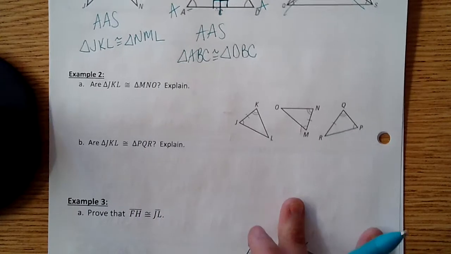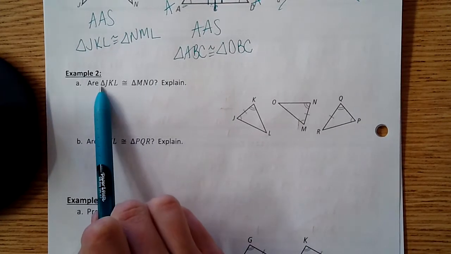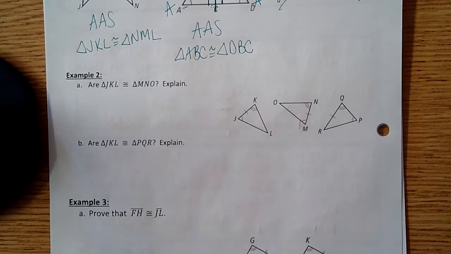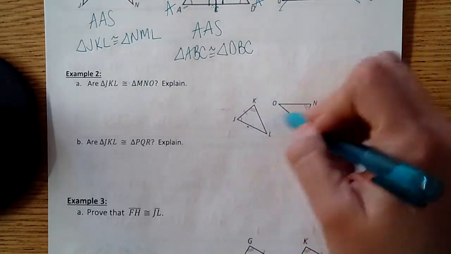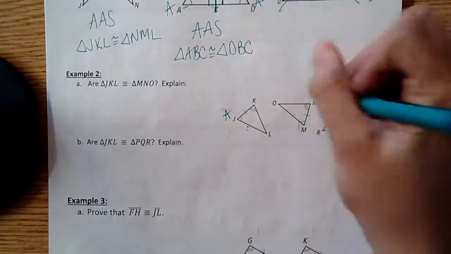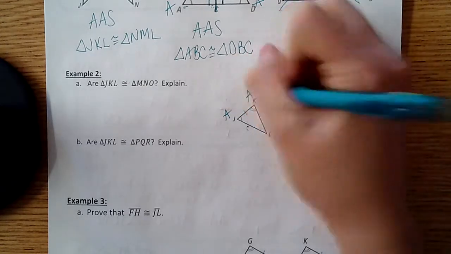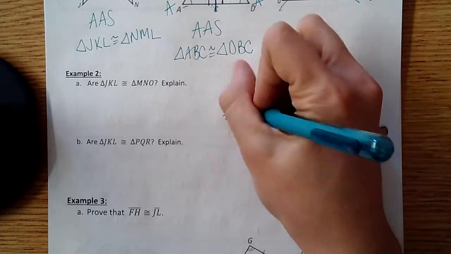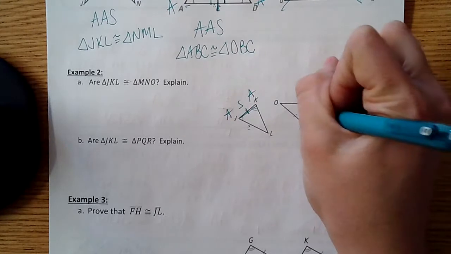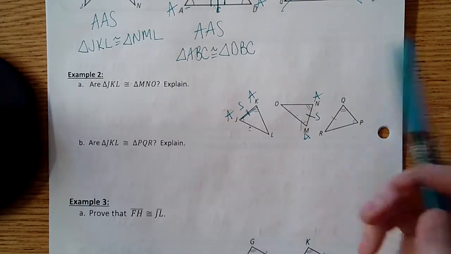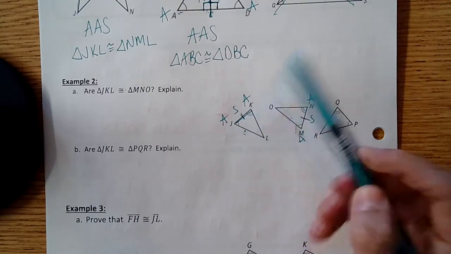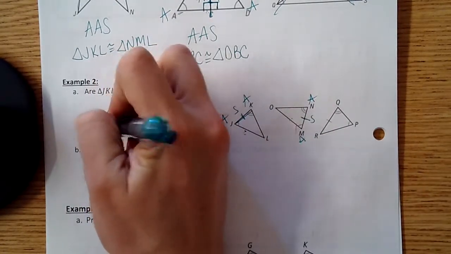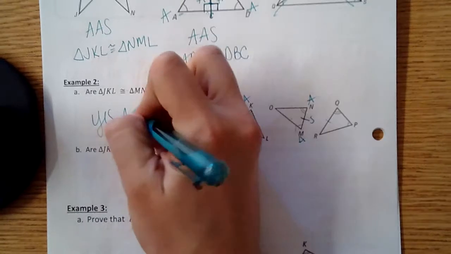So example 2, and then we'll be done. Is triangle JKL congruent to MNO? Are these two triangles congruent? Well, J congruent to M, K congruent to N, JK a side, MN a side. Is this spelling out one of our options? Yes, we have an angle, side, angle. So yes, our explanation or justification is just angle, side, angle.